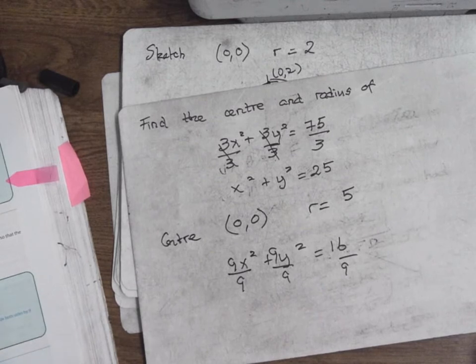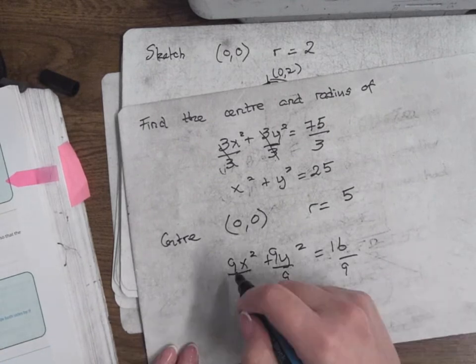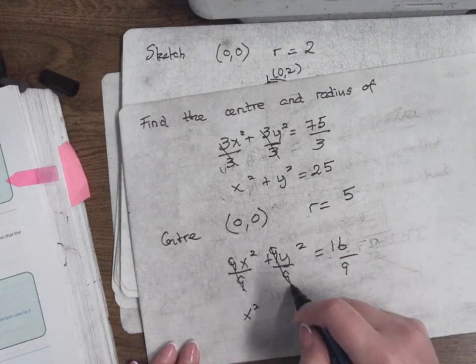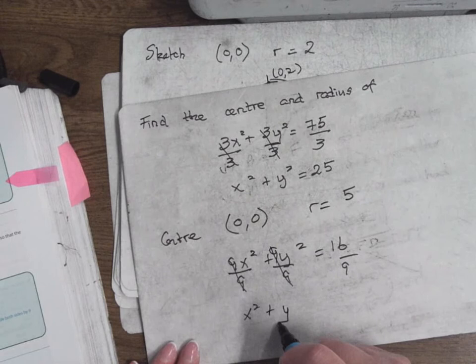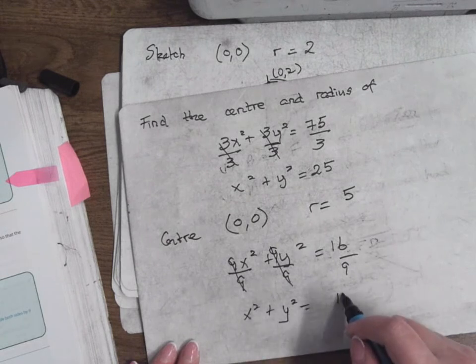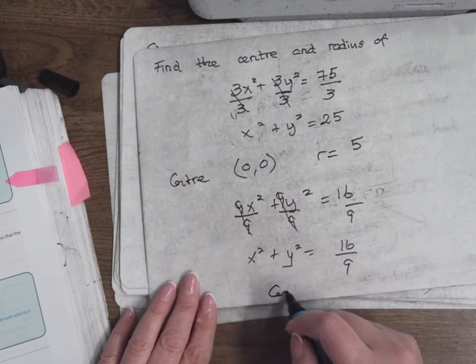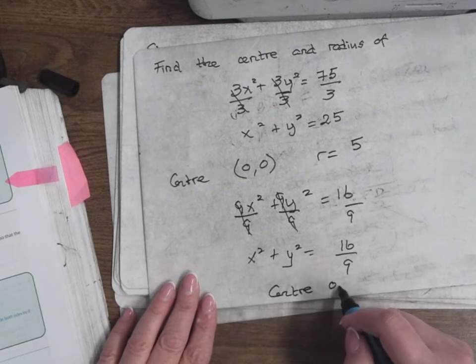Okay, so they cancel, you get x squared. Here, this cancels, you get y squared. Over here, you just get 16 over 9. So what's the center of that circle? 0, 0. And what's the radius?